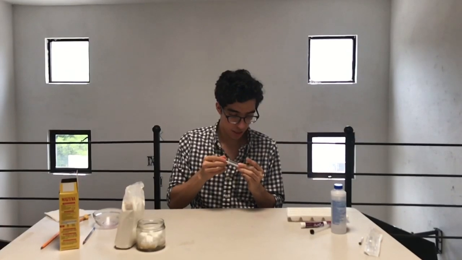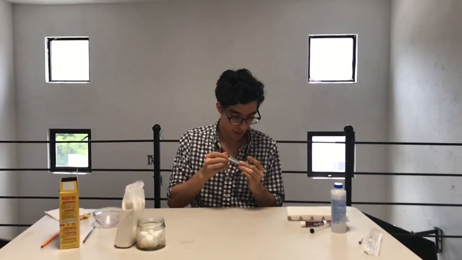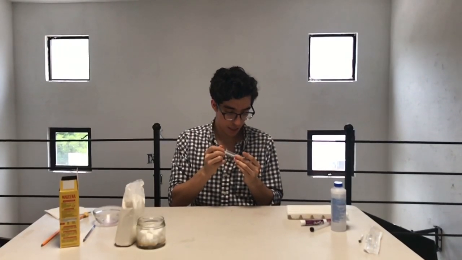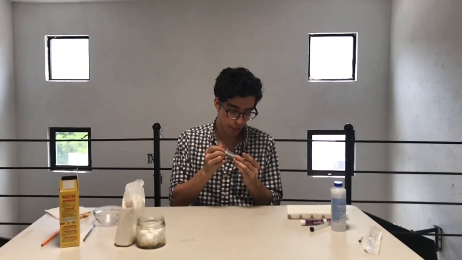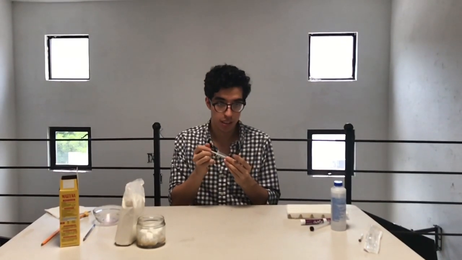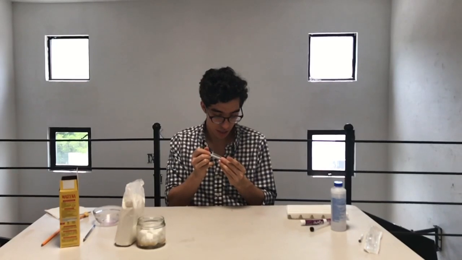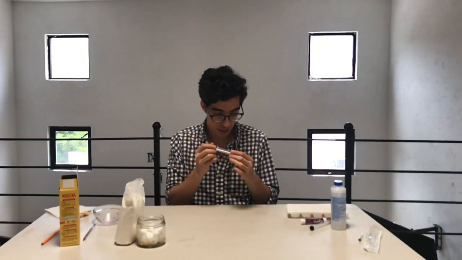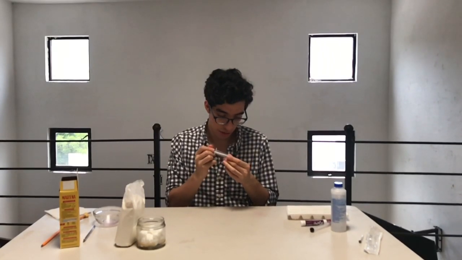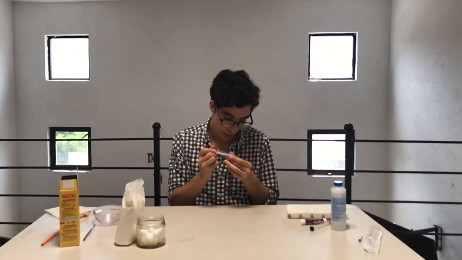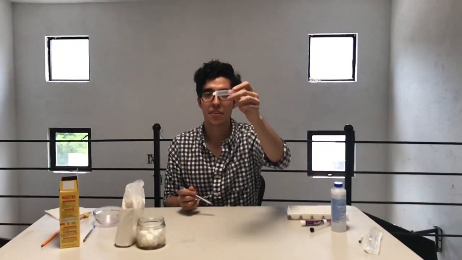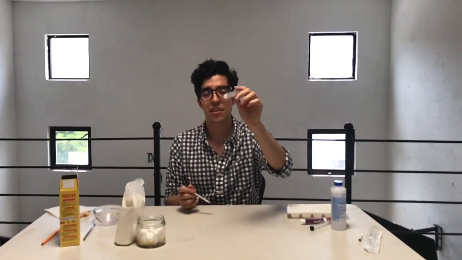Try to stick it in, because it will prevent our stationary phase from going away. And like this, it needs to be really in, like this. I don't know if you can see it, but it's like this.